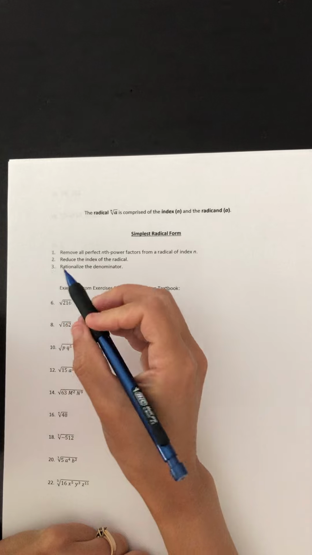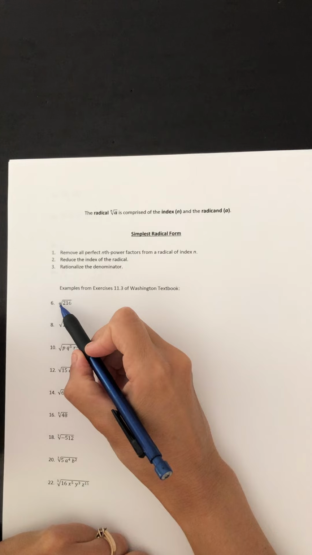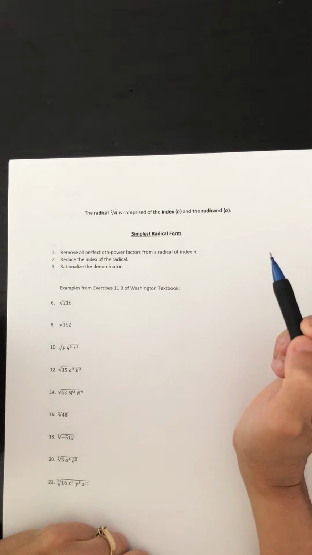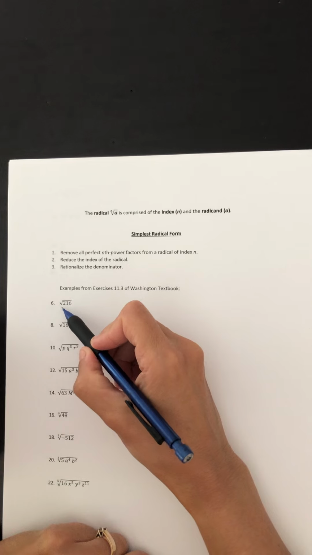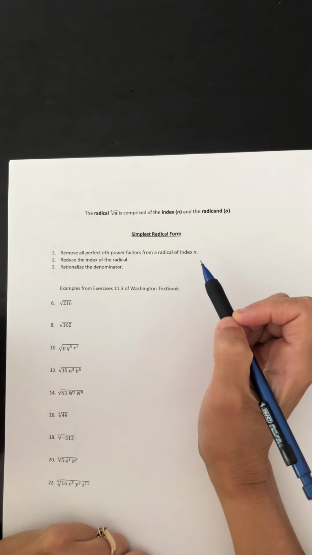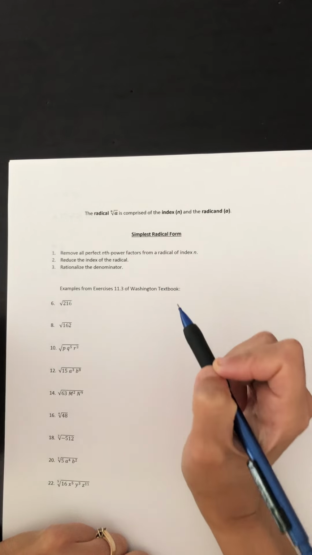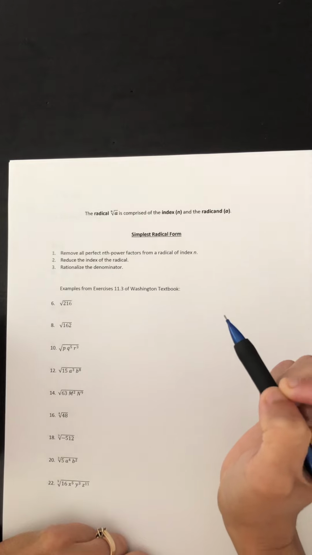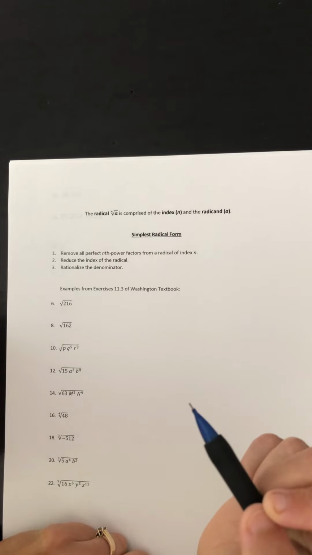So here's our first example. We have the square root of 216. So again, if there is no index written here, it's implied to be 2. So we are looking for any powers of 2 that divide evenly into 216. Okay, so perfect square factors. So this means check for 2 squared, 3 squared, 4 squared, 5 squared, etc. So we're checking for 4 and 9, 16, 25, and so on.